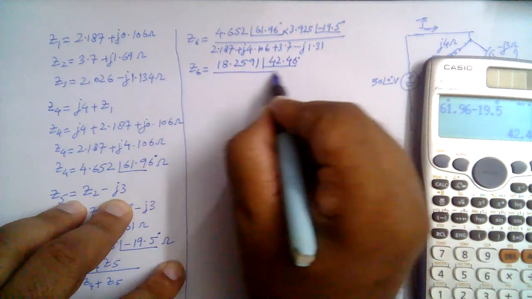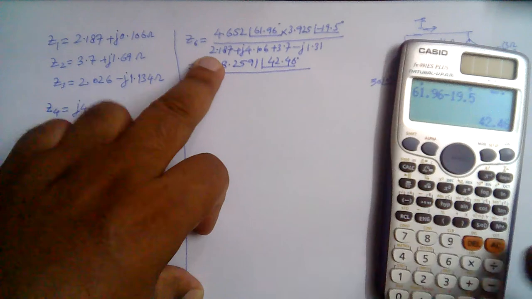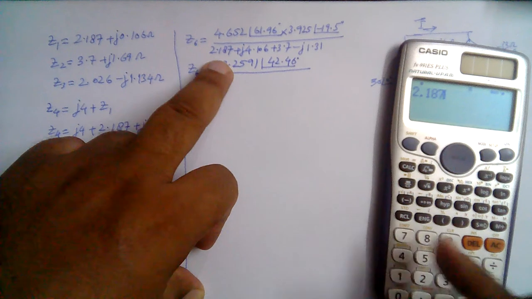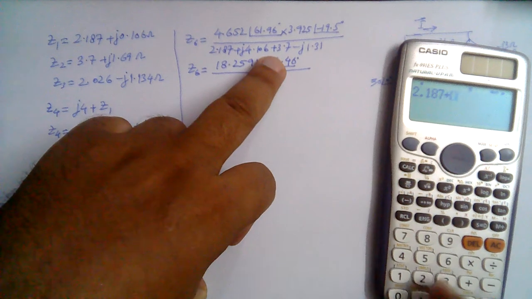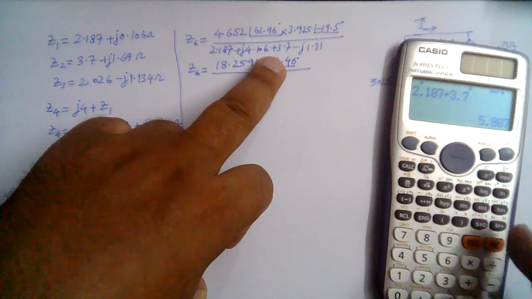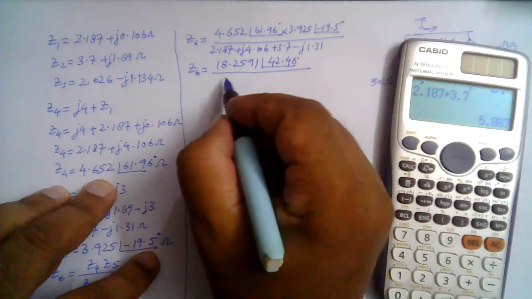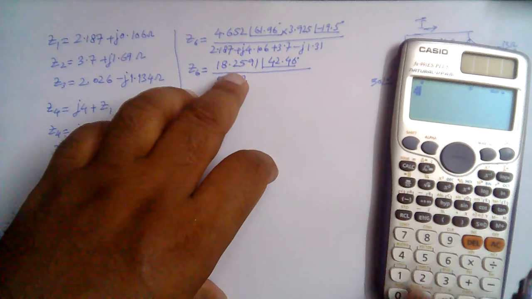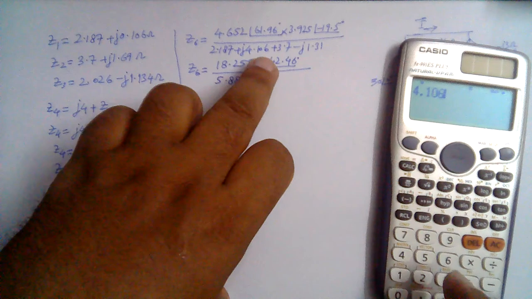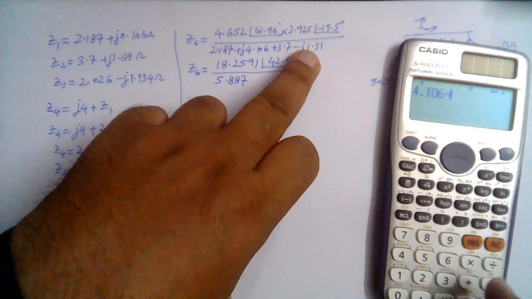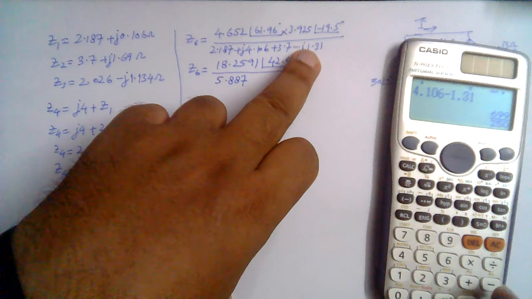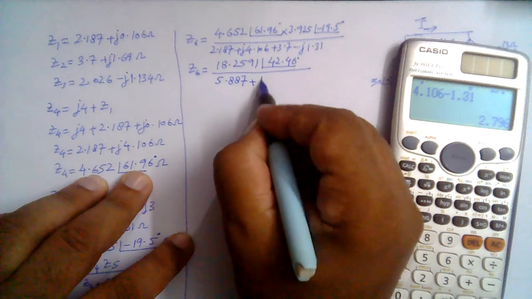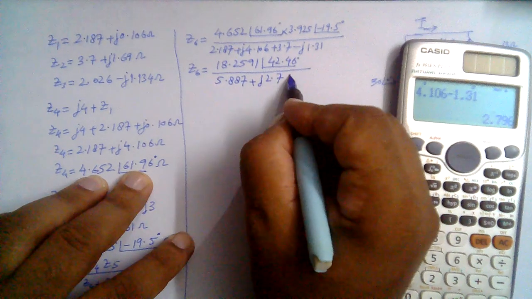degrees divided by, let's sum the real part first, 2.187 plus 3.7, that is 5.887, and then 4.106 minus 1.31, so that is plus j2.796.